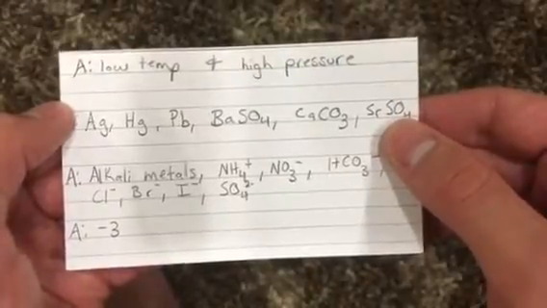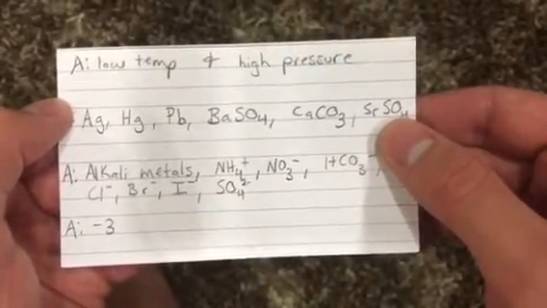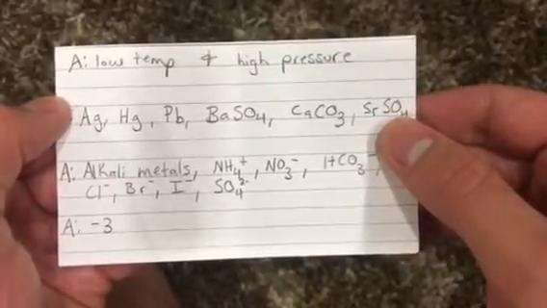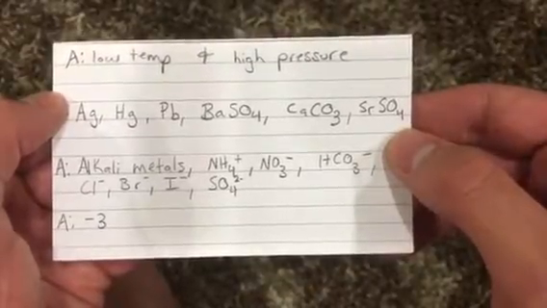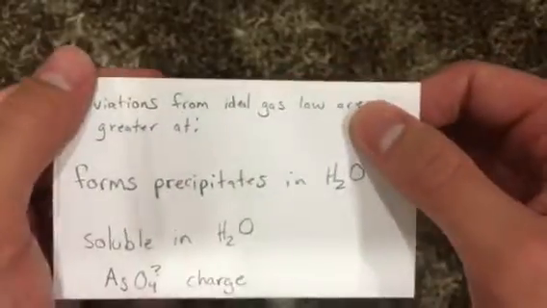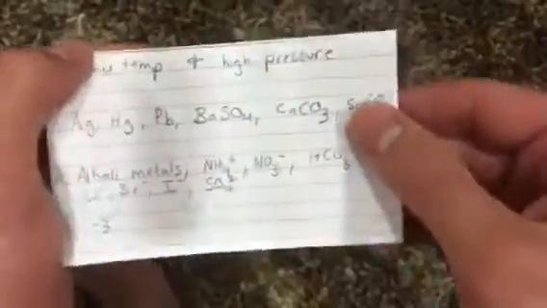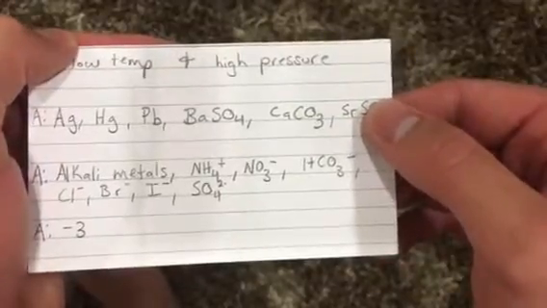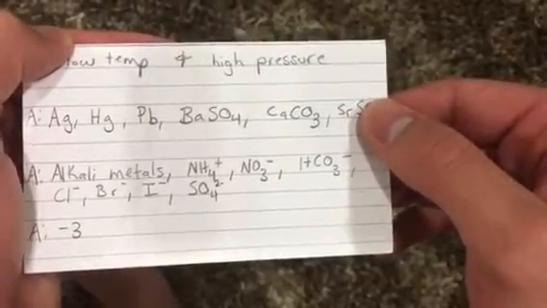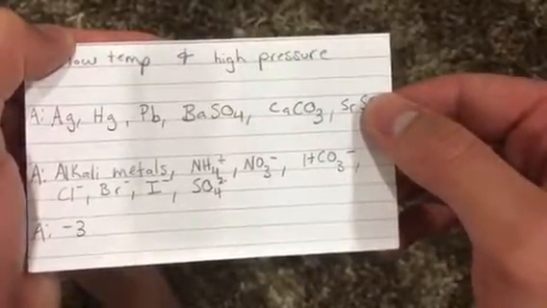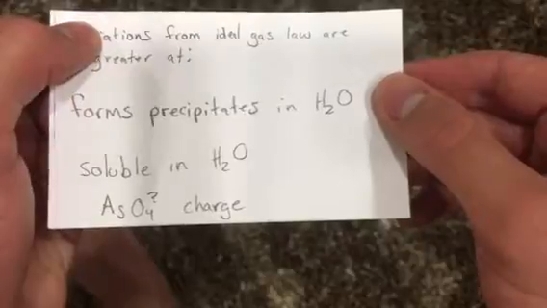Ag, Hg, Pb, BaSO4, CaCO3, SrSO4. Soluble in H2O: alkali metals, NH4+, NO3-, HCO3-, Cl-, Br-, I-, SO4 2-. And then what's the charge of AsO4? AsO4 is a -3 charge.